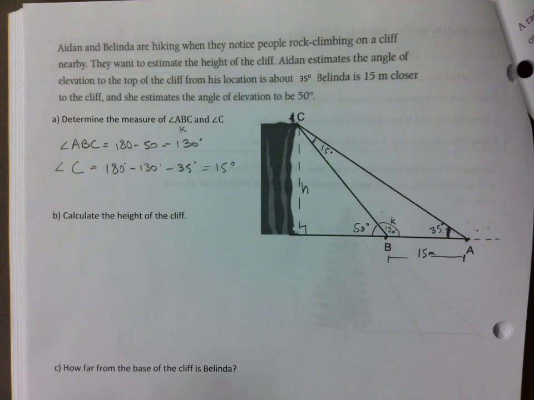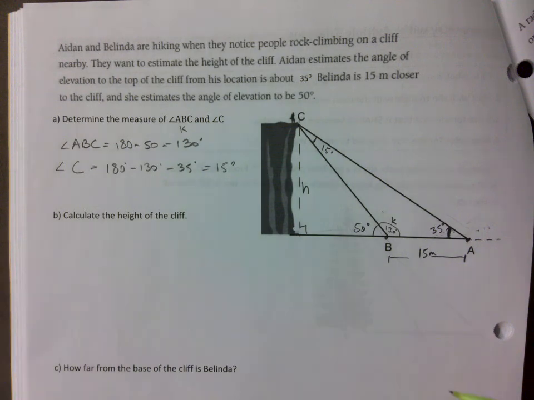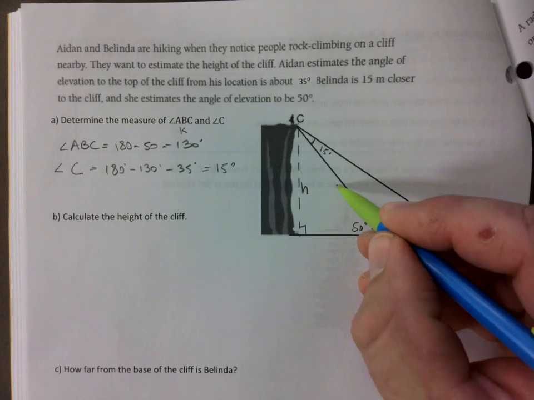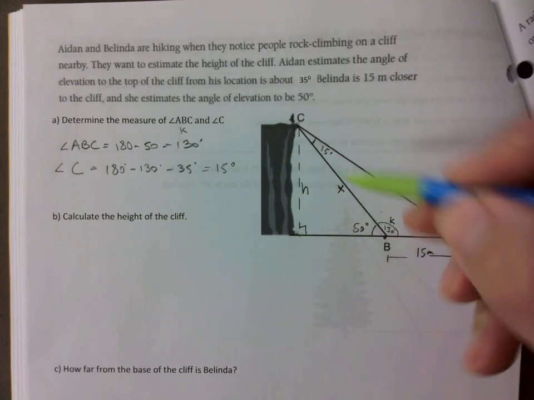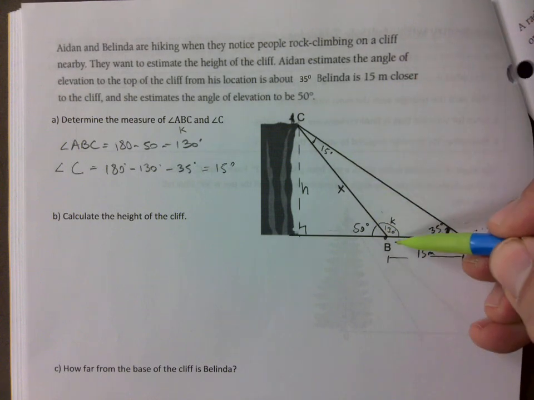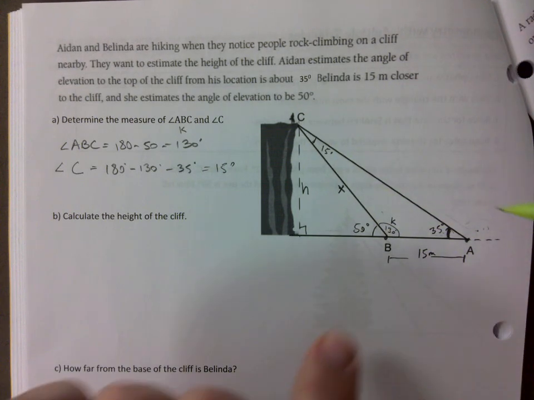What do you need to find the height? You need a slant. You need a diagonal. You choose. Do you want this one or this one? That's up to you. How about we find this one? I'm going to call this X here. I'm going to find this one first. So how do we do that?